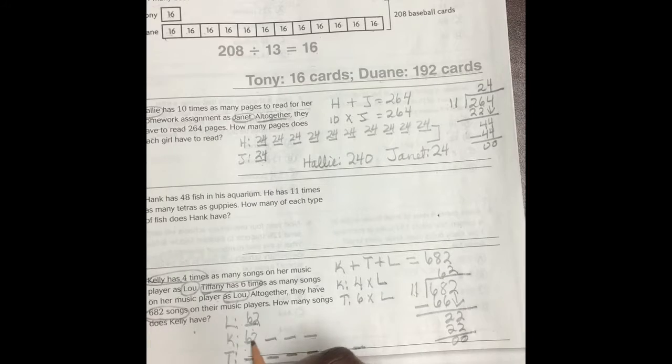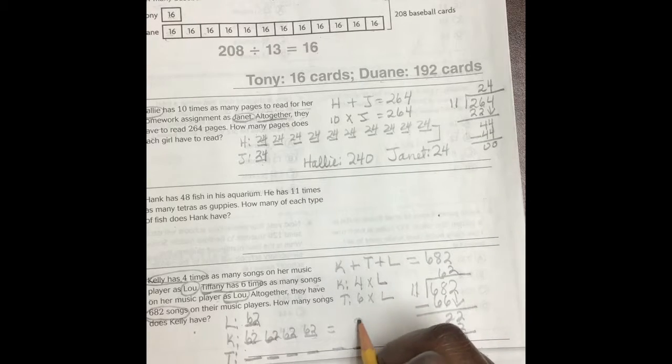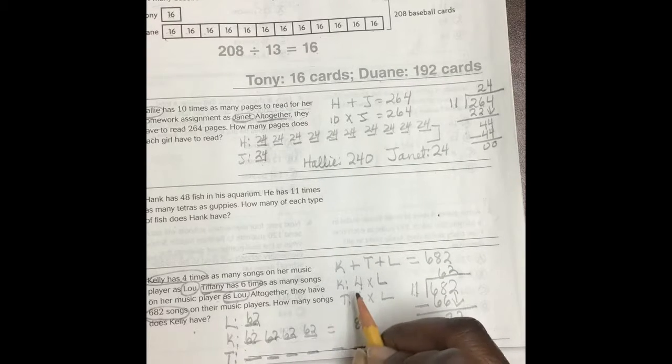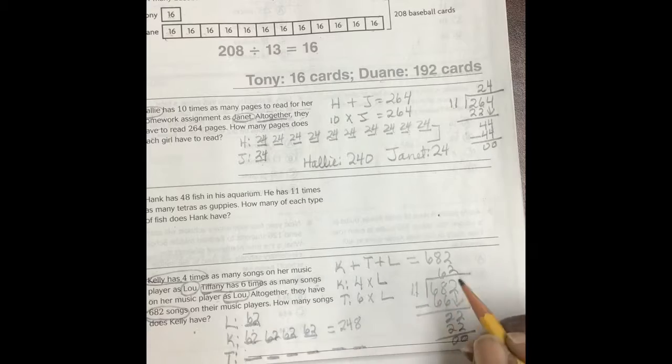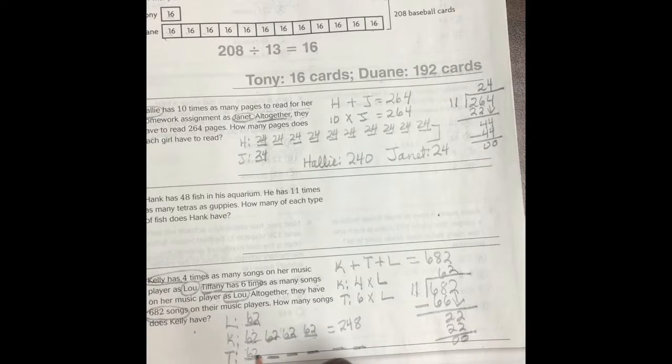Kelly has 62 times 4, okay, which will give us 248. And Tiffany has 62 times 6.